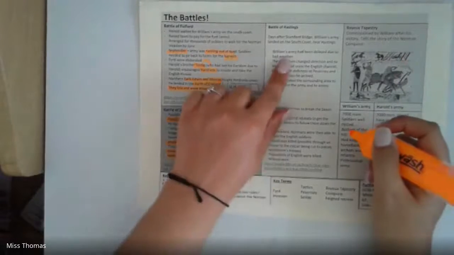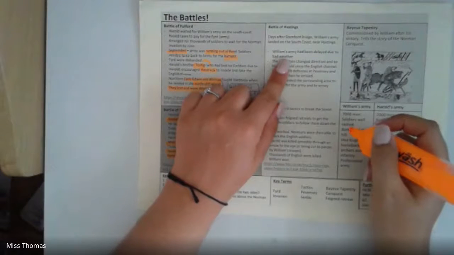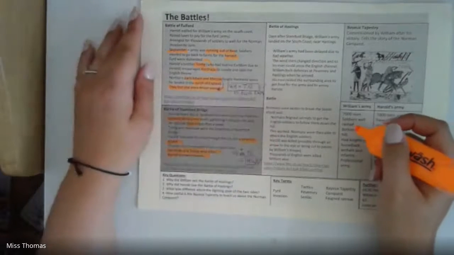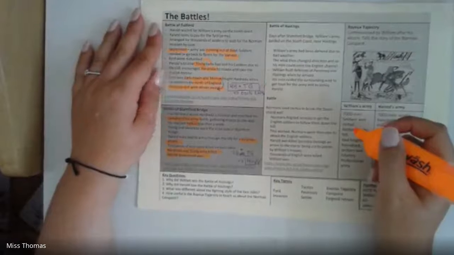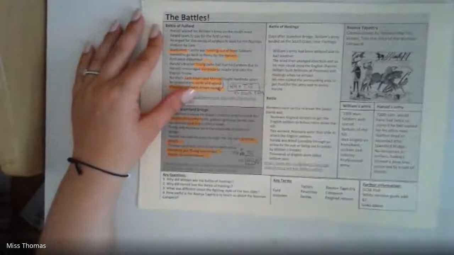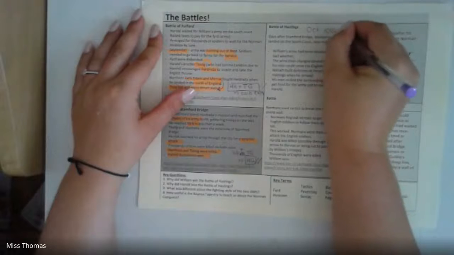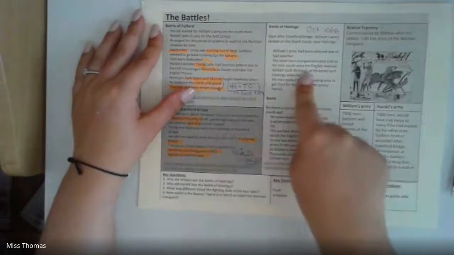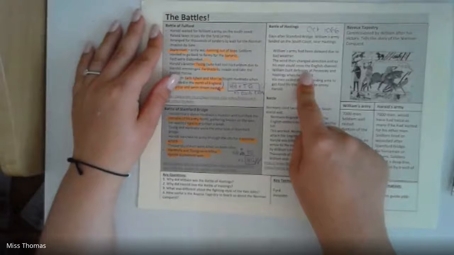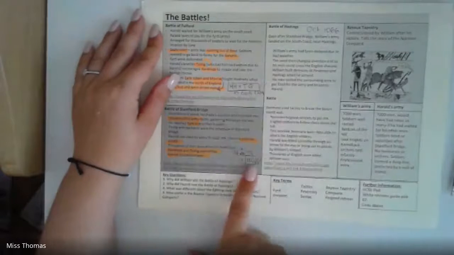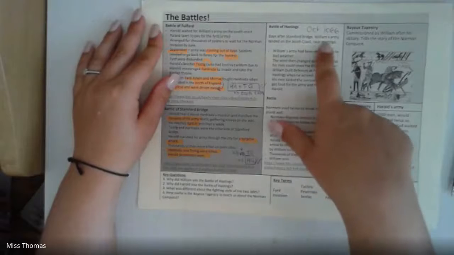So, moving on to the final battle, and probably the most iconic and important of them all, the Battle of Hastings. So, this takes place in October of 1066. Okay, so this is a month later, so all three battles are taking place in a very short space of time. So, just after Harold Godwinson has won the Battle of Stamford Bridge, William finally arrives.